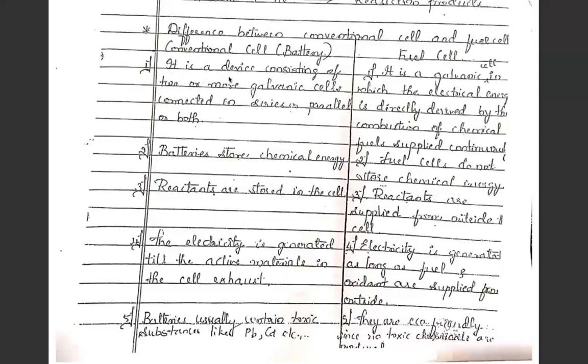So what is a battery? A battery is a device consisting of 2 or more galvanic cells, and these galvanic cells are connected in series or in parallel or both, right? So that is a battery.